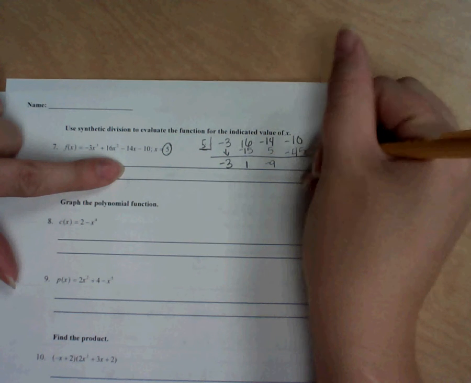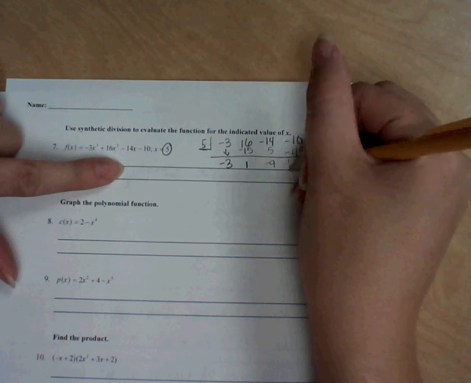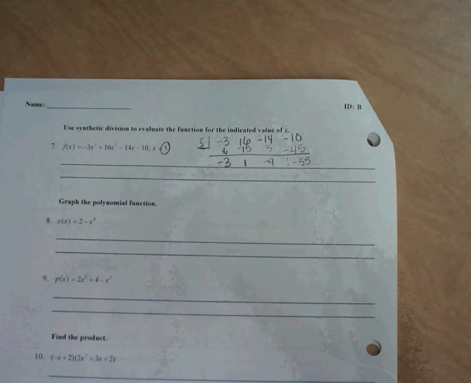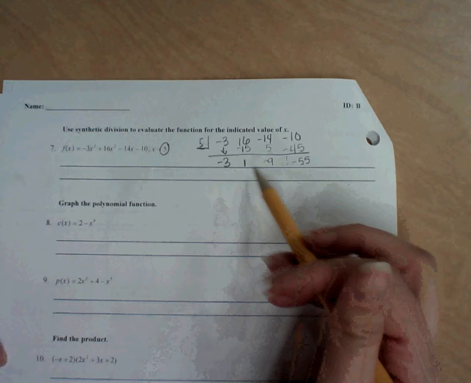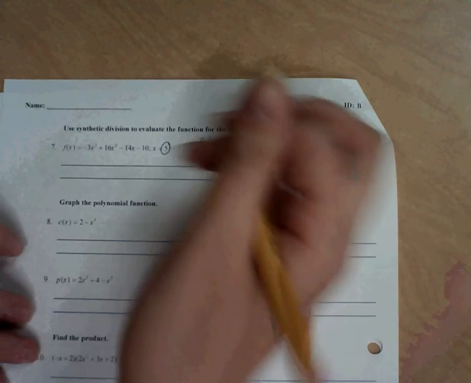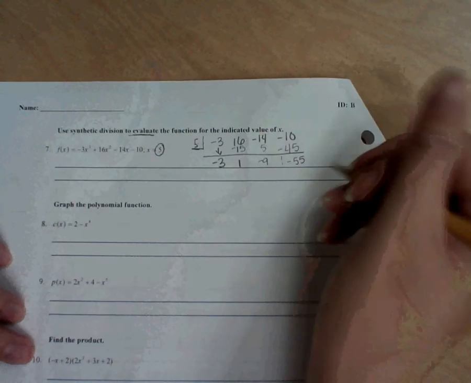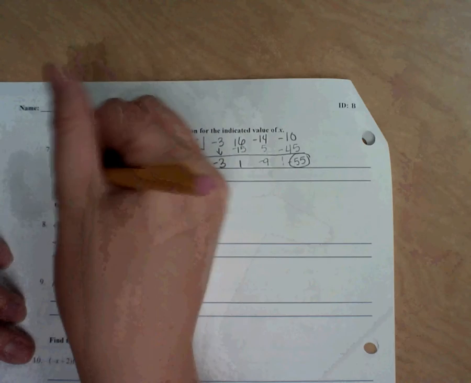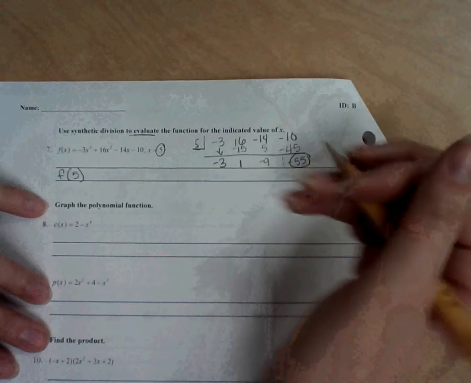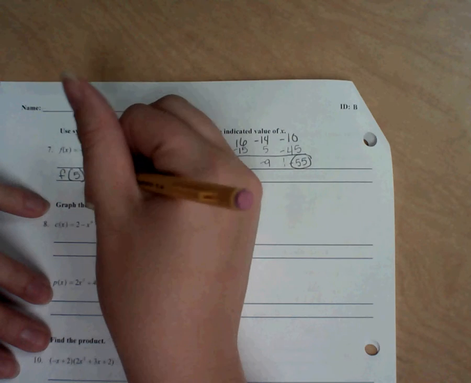-45, and add down, that is -55. Now, if we were dividing, this would be your reduced polynomial and this would be your remainder. But since we are evaluating, this is the number. So if I plugged 5 in for all those x's and worked that out, the answer I would get would be -55.